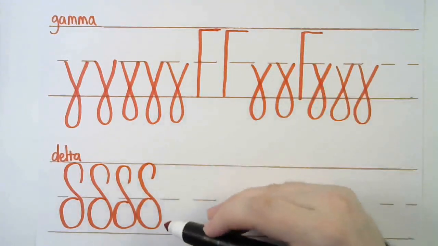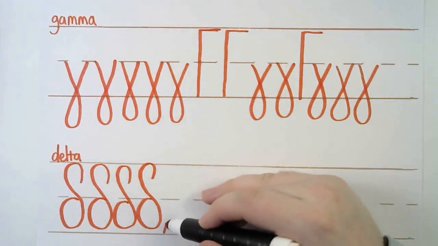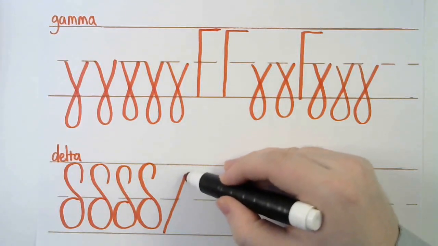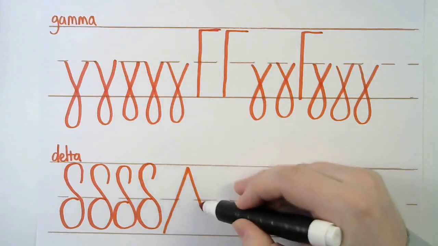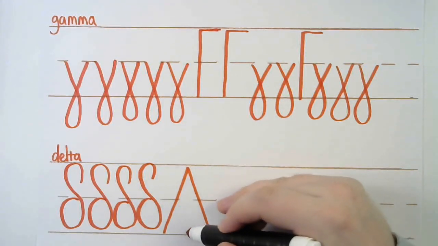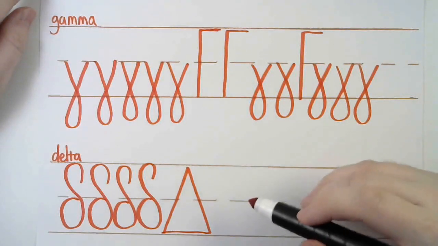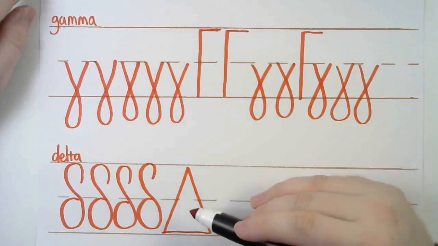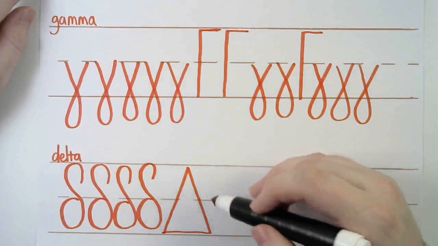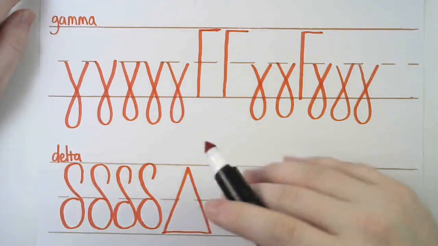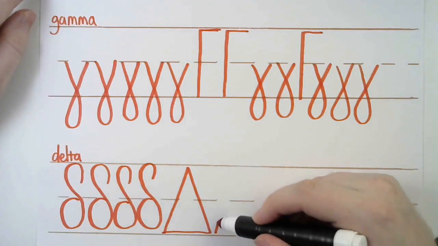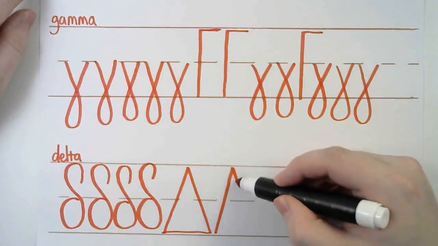Now, capital delta, you start at the bottom, and you come up to the top. You come down to the bottom, and you go over back to your starting point. Looks like a big triangle. I think it's a cute triangle. Yeah, all the angles are 30 degrees, something like that. Yeah, it's a big triangle. That is the capital delta.